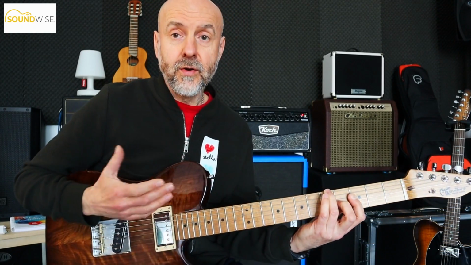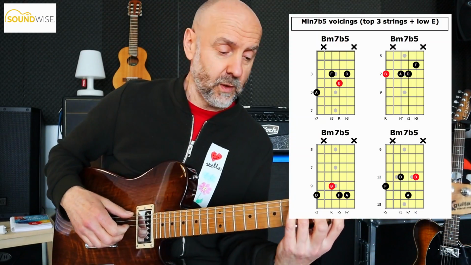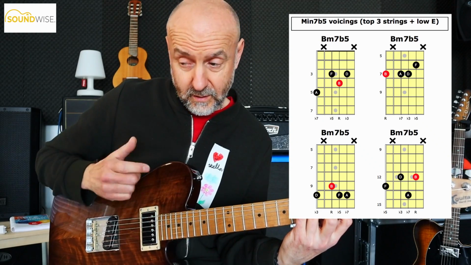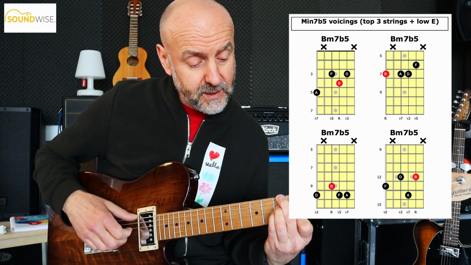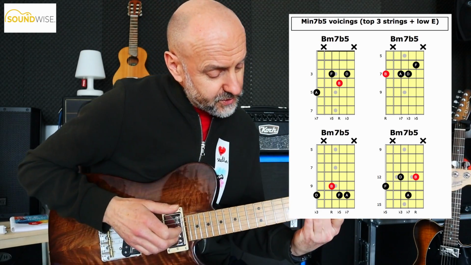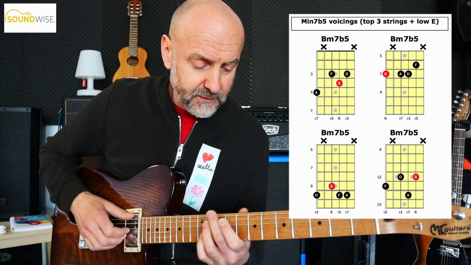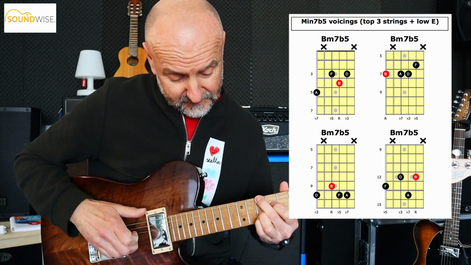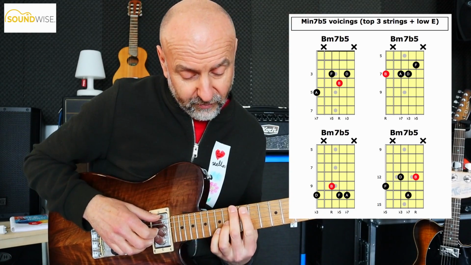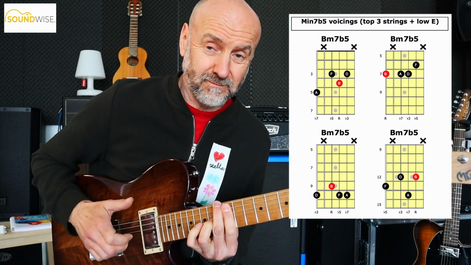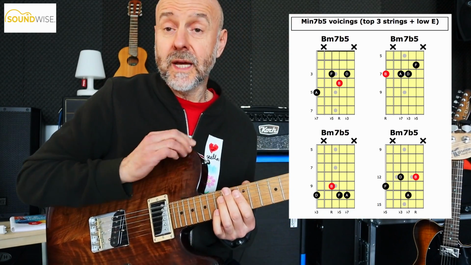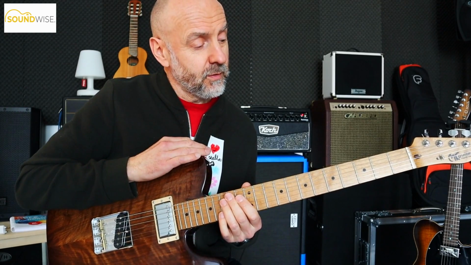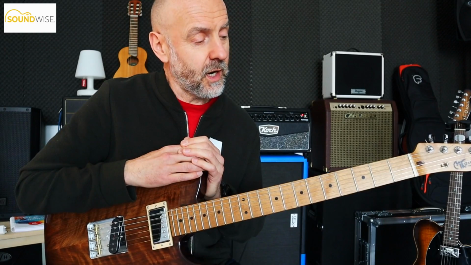So now we have another 4 voicings for the half diminished chord. So this one with the 7 in the bass on the lowest string, this one with the root in the bass on the lowest string, this one with the 3rd in the bass, and this one with the flat 5th in the bass. So that is 12 voicings, 12 shapes for the same half diminished chord.